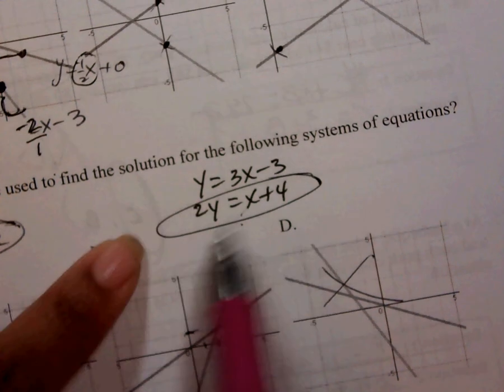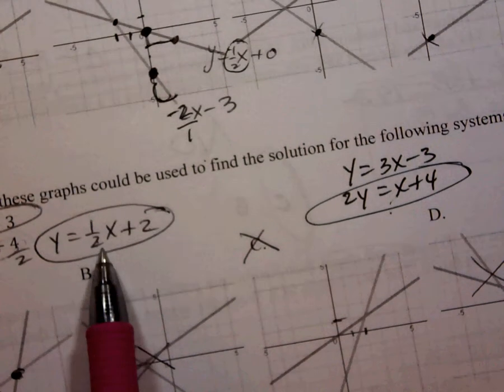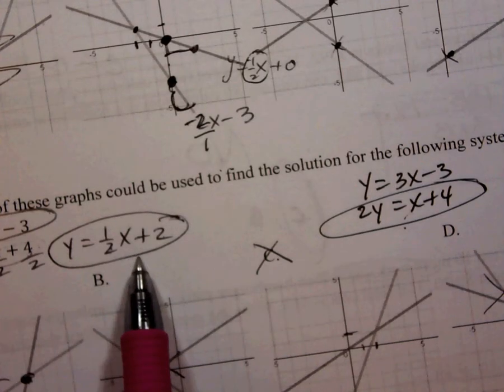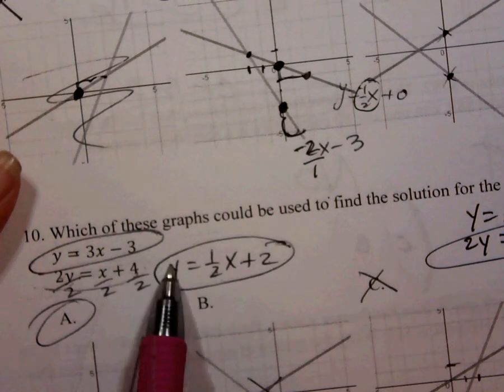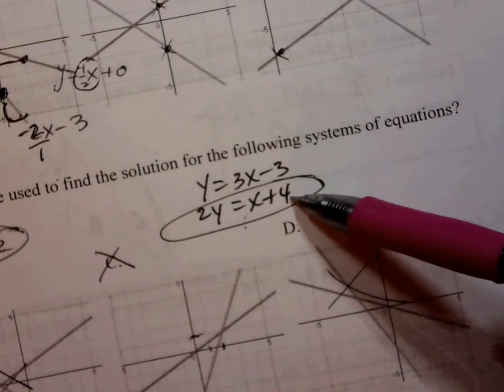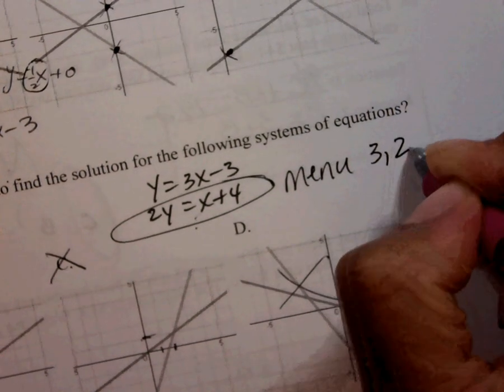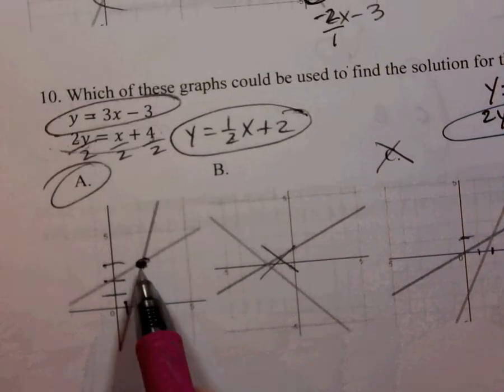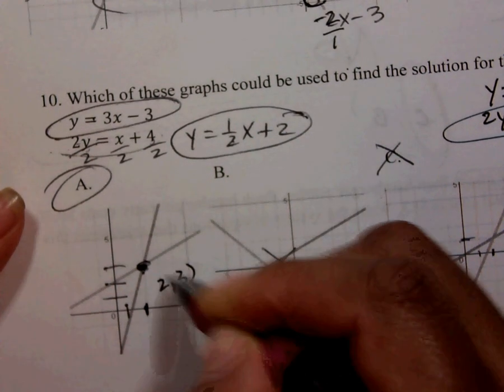You have to divide off the 2 to the other side and change the problem to this before you can put it in the graphing screen. So you can either put these 2 in the graphing screen or these 2 just the way it is in menu 3-2. No matter which way you do it, if you do it correctly, A is still the answer with the solution of 2, 3.